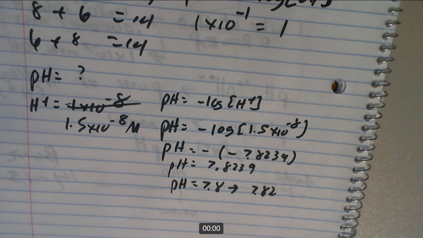So let's take a look at some problems, because of course it's going to get a little more complicated than that. We're always going to throw some weird curveballs at you, because it's chemistry.